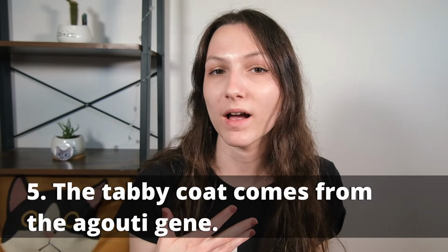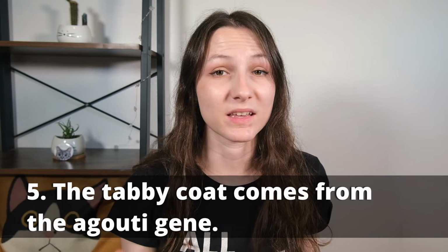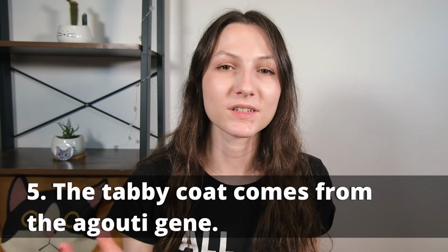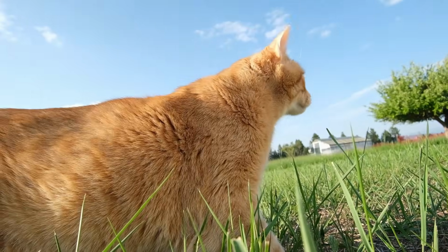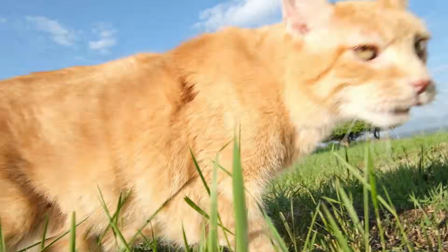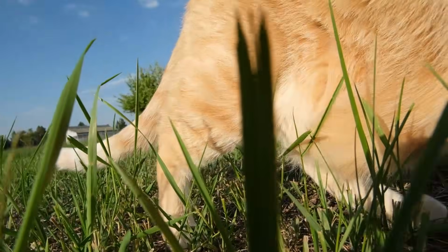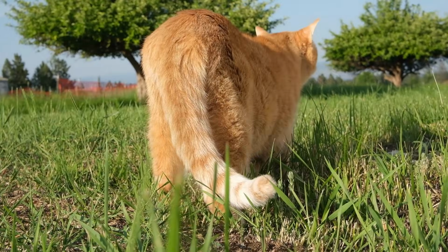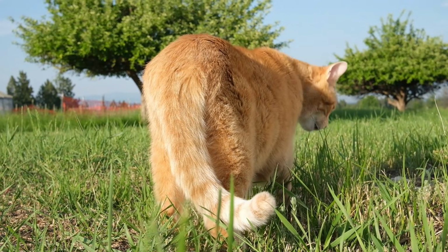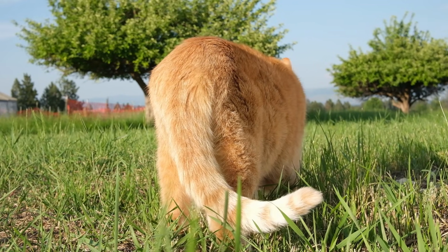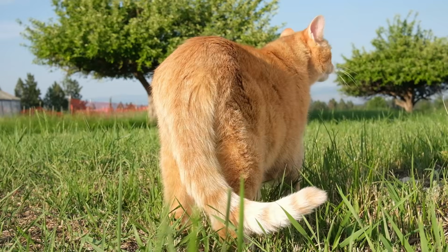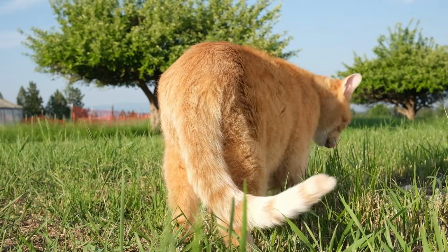So we kind of know why cats tend to be tabbies. It makes sense for camouflage, but how does a tabby coat develop in a cat genetically? It all begins with that agouti gene. Again, the agouti gene causes the cat to develop a coat that consists of different colored hairs. The hairs will have different tip colors ranging from dark to light, and those darker tipped hair bands are going to form the markings on the cat's body.